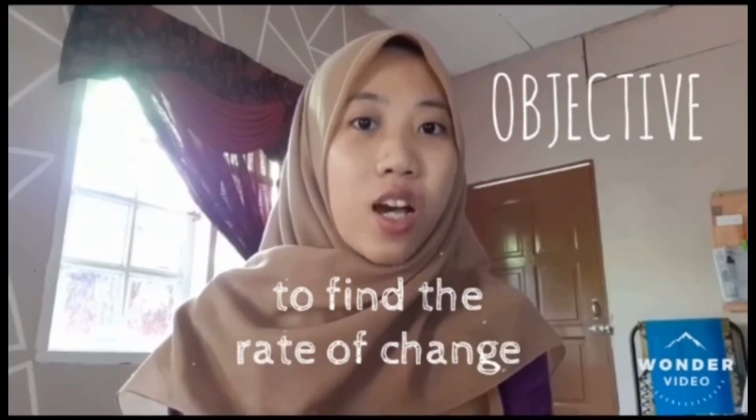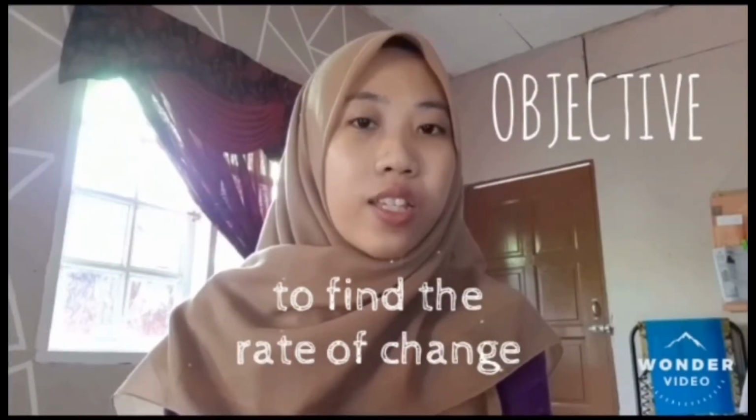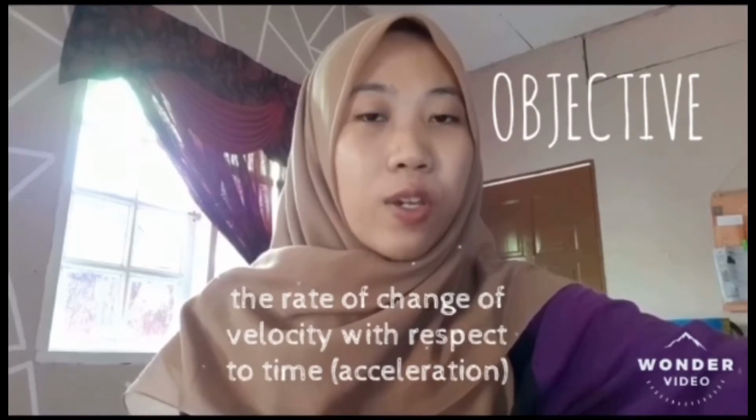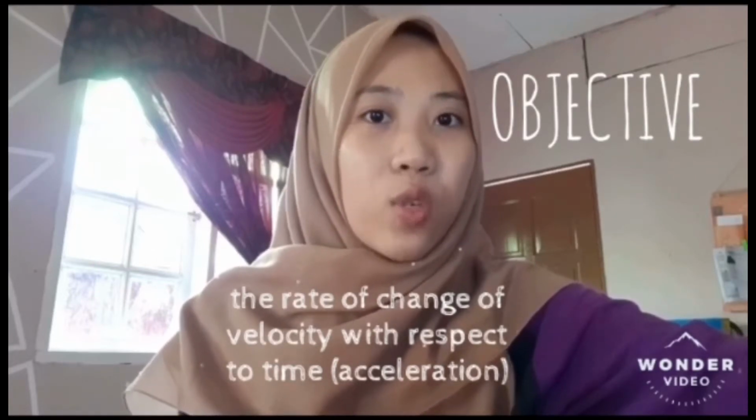Differentiation allows us to find rates of change. For example, it allows us to find rates of change of velocity with respect to time, which is acceleration.